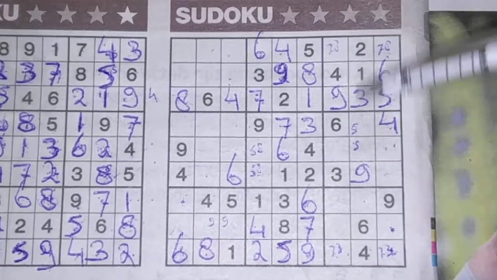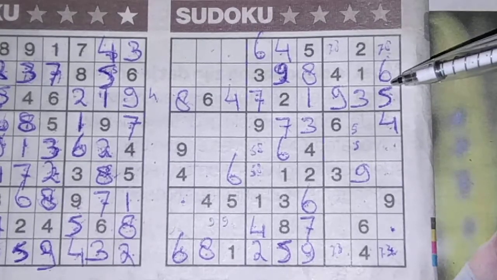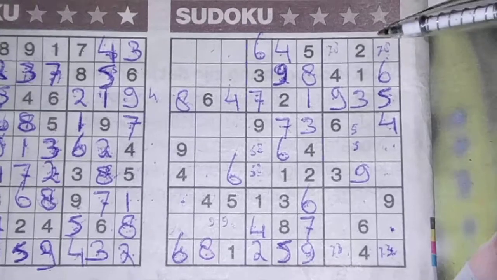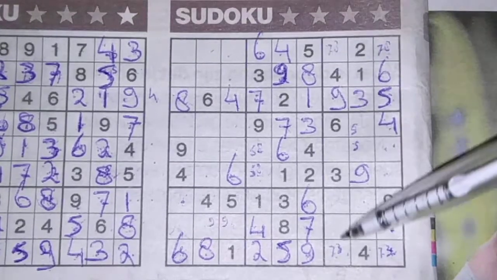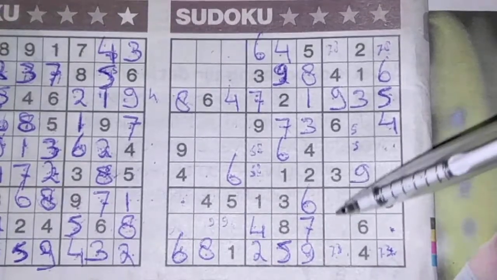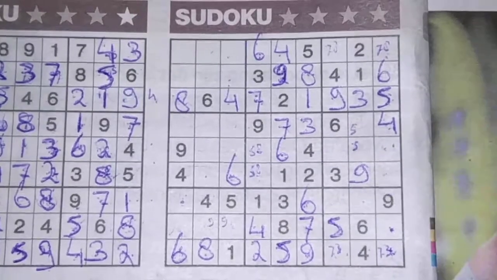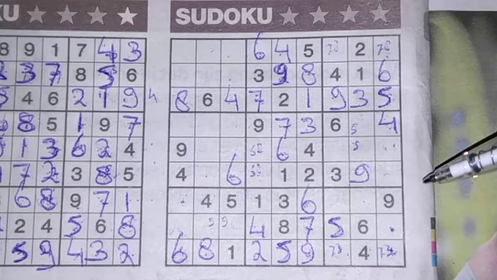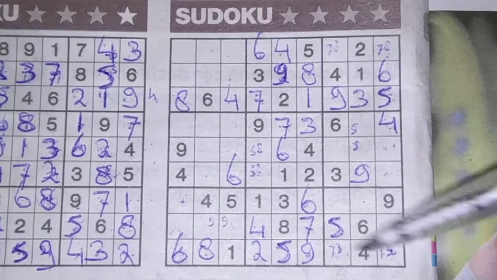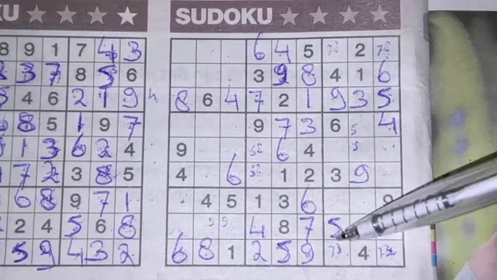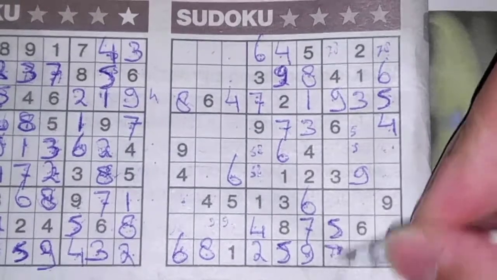That means I have a 5 in this column, a 5 in the column next. So in that column, the only 2 places for the 5 should be here or there. I see a 5 here, no 5 there. 5 should be here. We have 7 and the 3. I see a 3 here, so no 3 there. 3 should be here, and the 7 goes there.